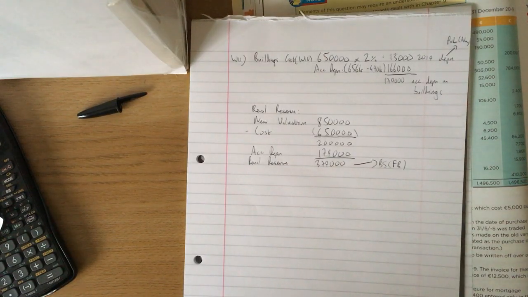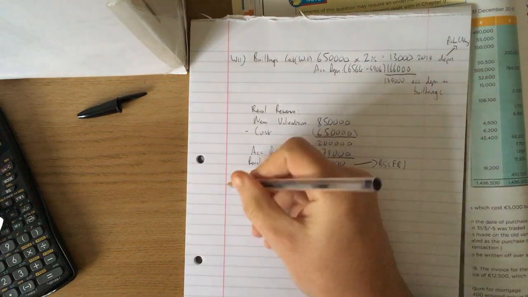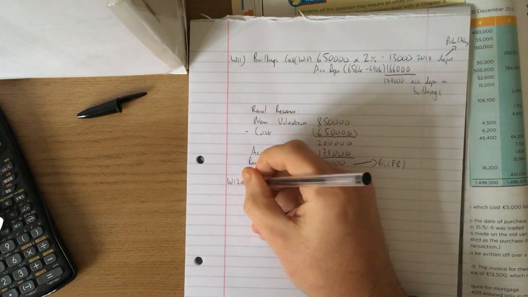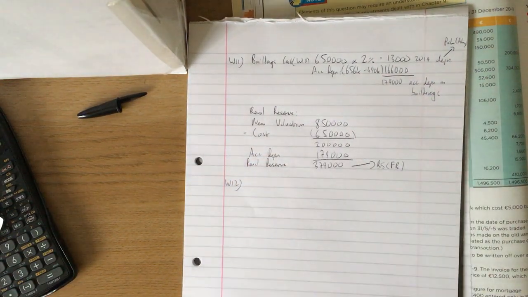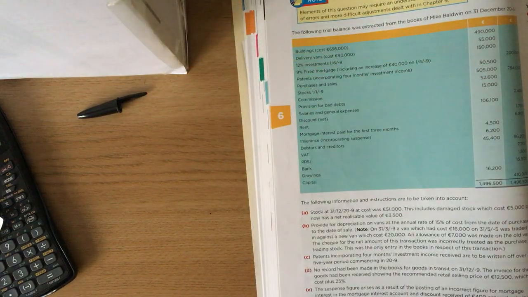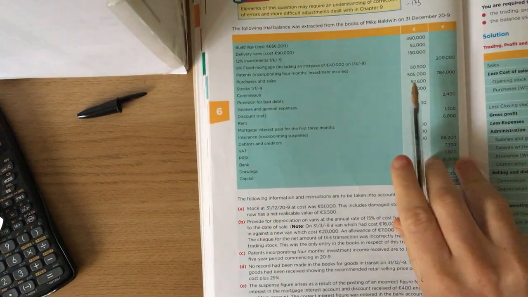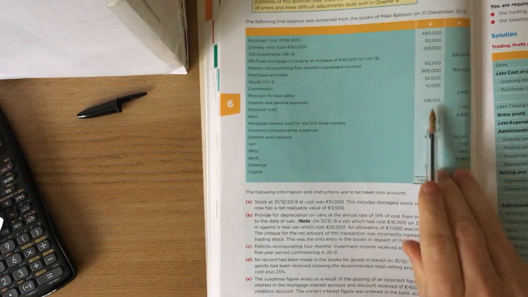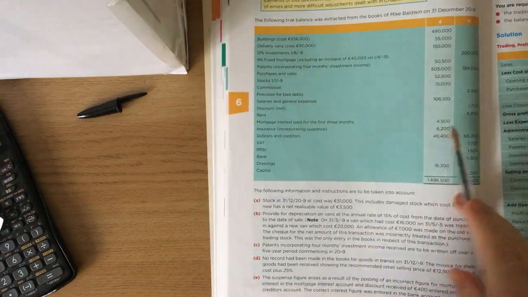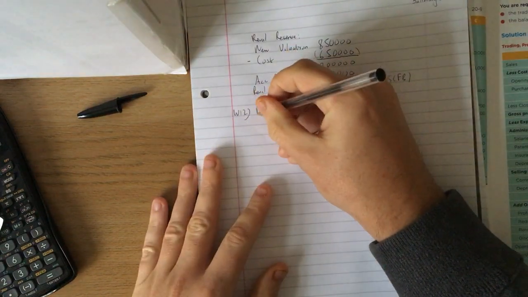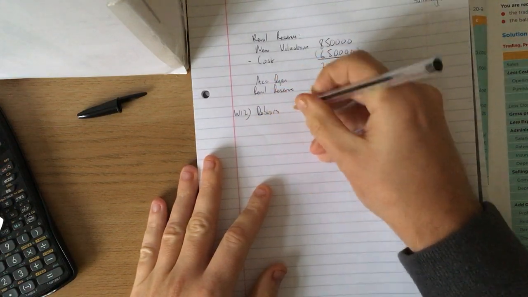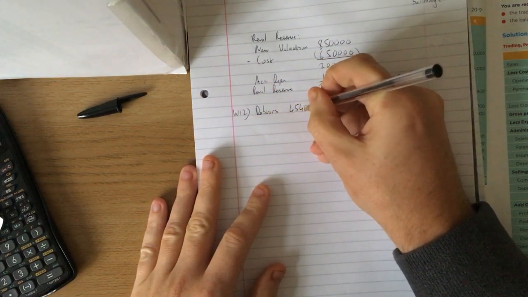Final working then. Provision for bad debts should be adjusted to 4% of debtors. This is the standard one we've seen quite a few times. All right, so 4% of debtors. What are debtors worth in the accounts? It's 45,400.